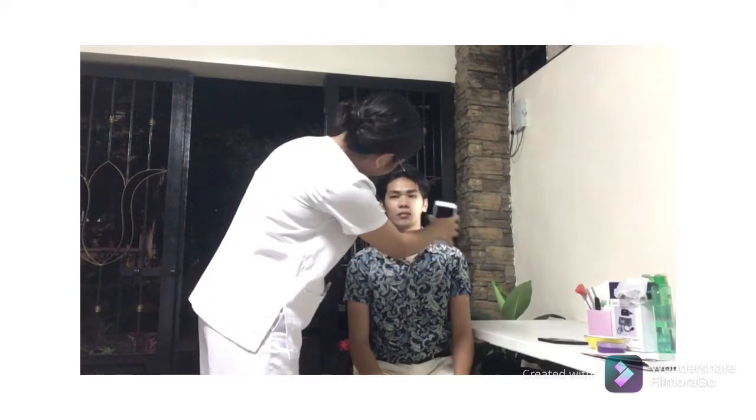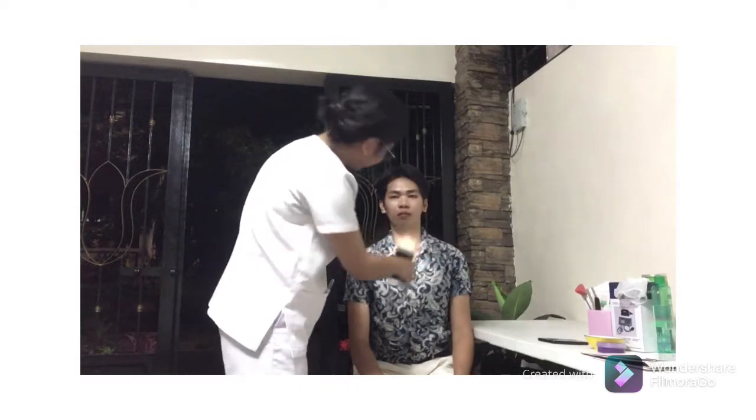Okay, good. Next is cranial nerve number 2, which is the optic. Inspect the pupil from one side to another. Next, test the pupillary reaction to light. So the pupils are retracting and don't have any reactions.